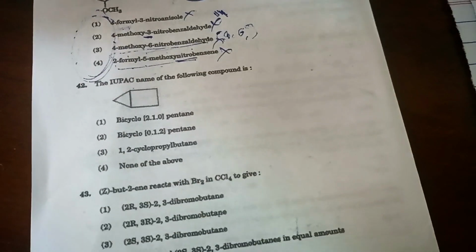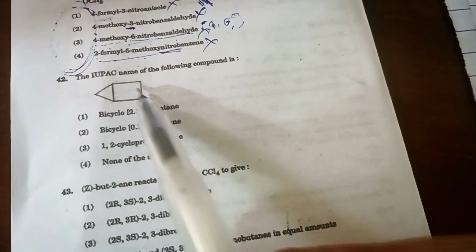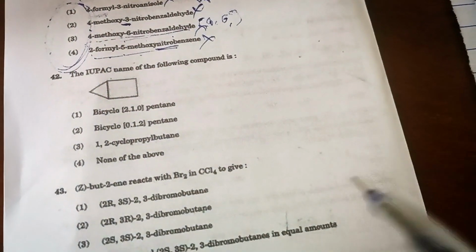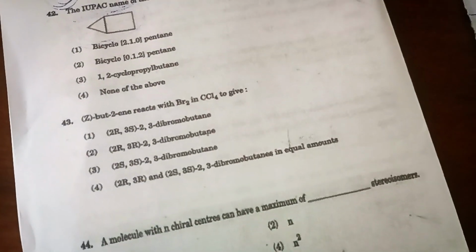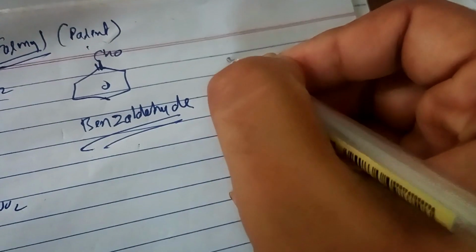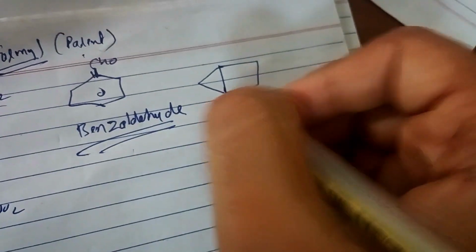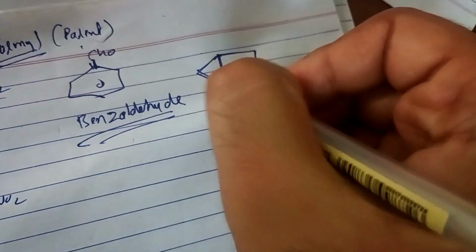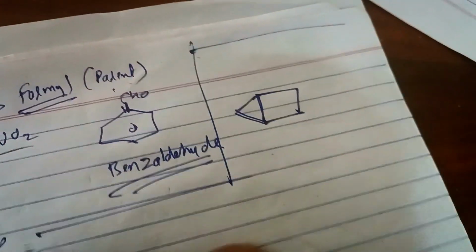Okay, let's look at the IUPAC naming of cyclic compounds like bicyclo. Here they have given a structure, and they are asking us to give the IUPAC name to this compound. Let's see the IUPAC naming. The compound is like this, this is the compound they have given.